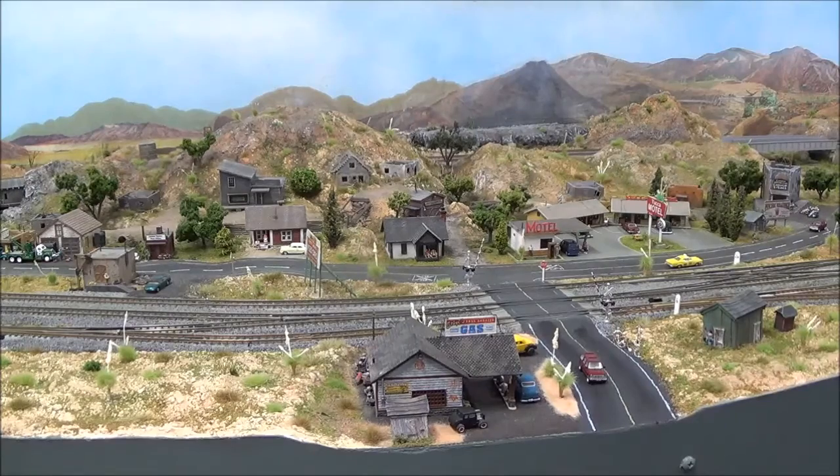I just picked this scene because it was one of my favorites and one of the first ones on the layout, and I hope you guys enjoyed this. Okay, Matt, I hope that helped you out, and I hope it helps some other people out. It's just the way this stuff comes to my head.